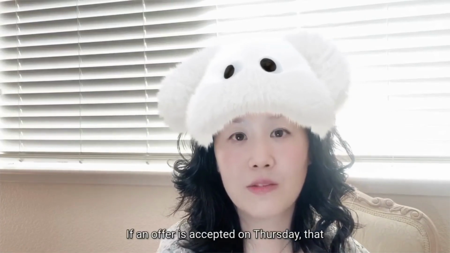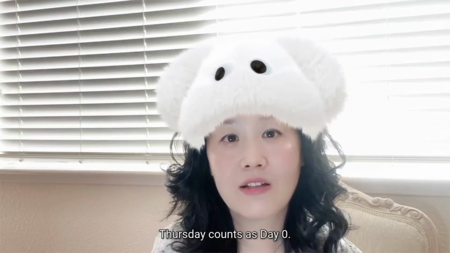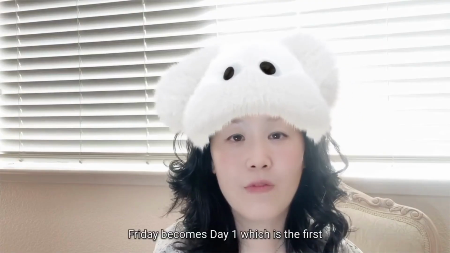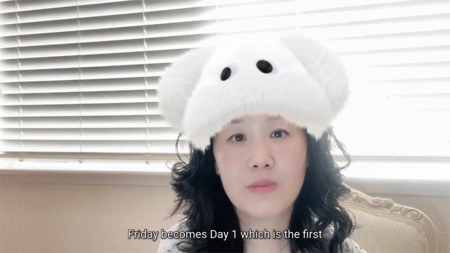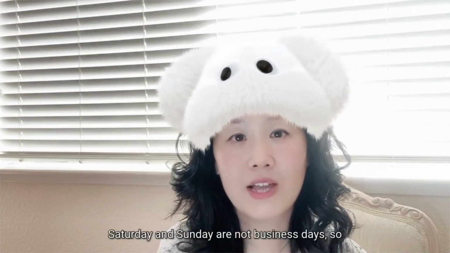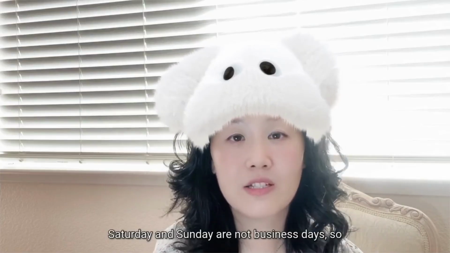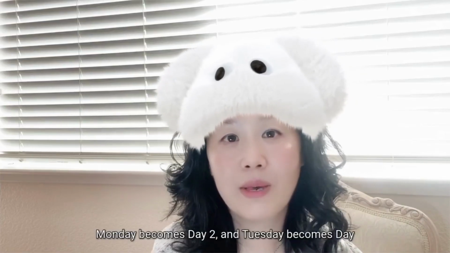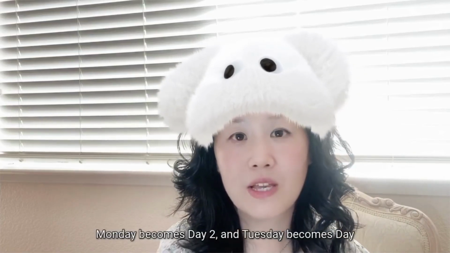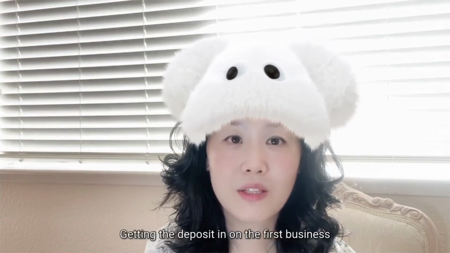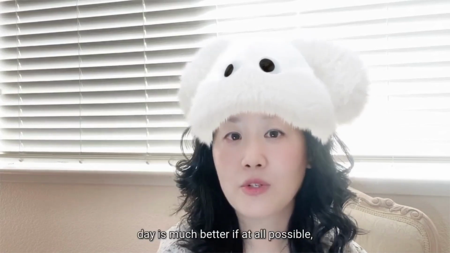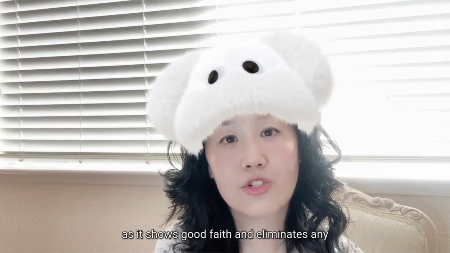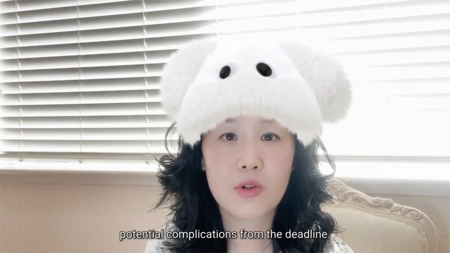If an offer is accepted on Thursday, that Thursday counts as day 0. Friday becomes day 1, which is the first business day. Saturday and Sunday are not business days, so they don't count. Monday becomes day 2, and Tuesday becomes day 3. The deadline is the end of business on Tuesday. Getting the deposit in on the first business day is much better if at all possible, as it shows good faith and eliminates any potential complications from the deadline.